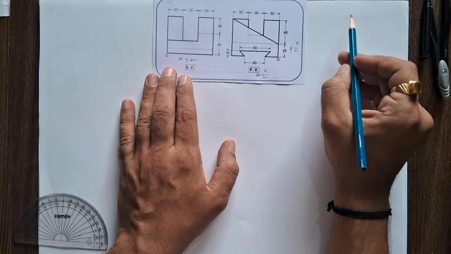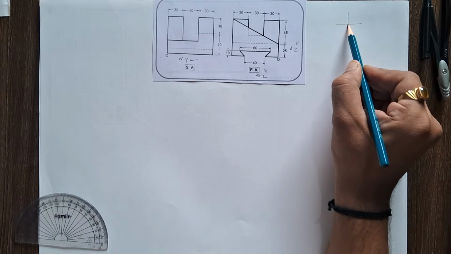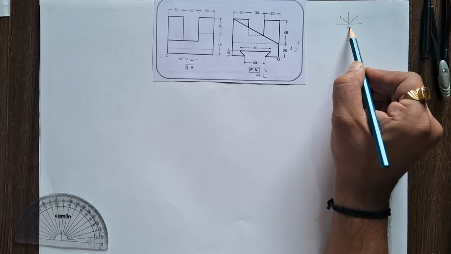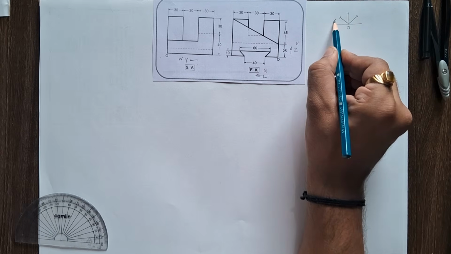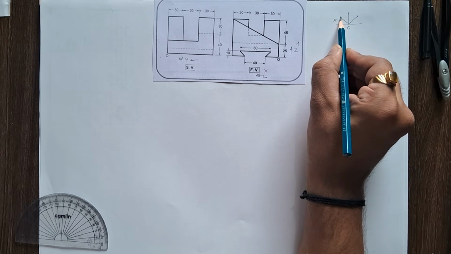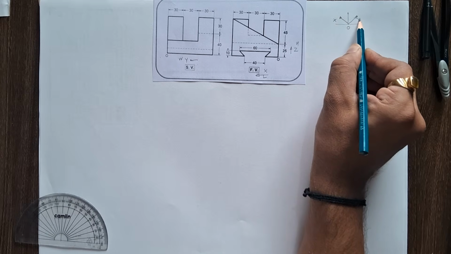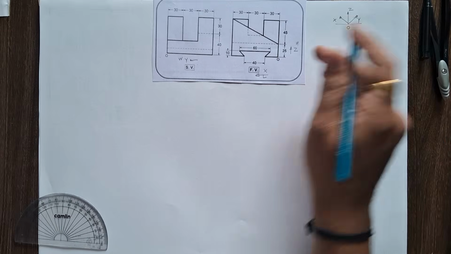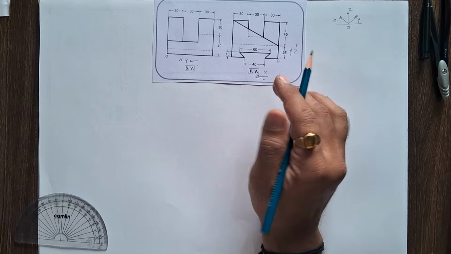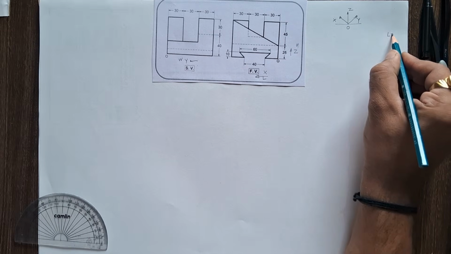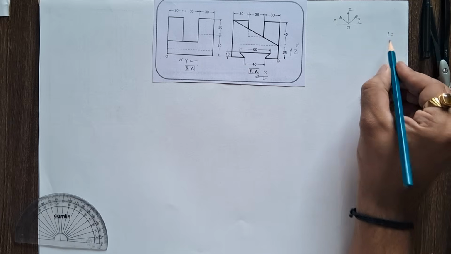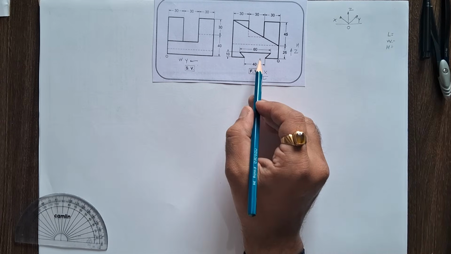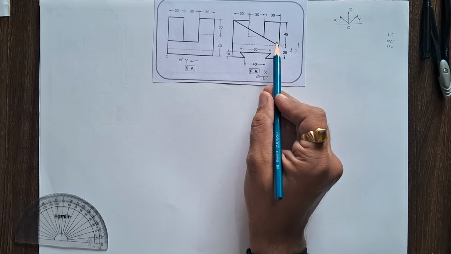Now here, you can see this is an isometric axis, this is origin O. So for this problem, this axis is the x-axis and this is the y. And the vertical axis remains the same, this is the z-axis. Now friends, for isometric view, we require the length, the width and the height of this object. From the front view, we can find length and height.